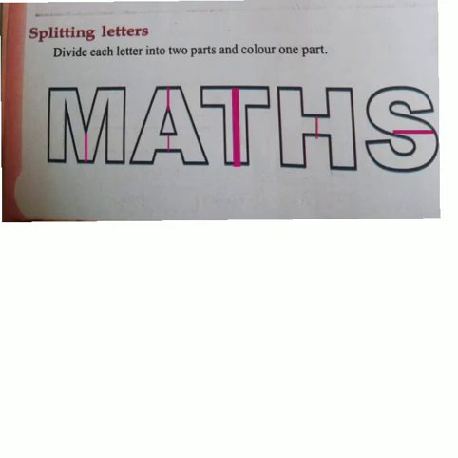Try other ways of splitting these letters into 2 equal parts and then color one of its parts. Don't forget to color. Okay dears? See you in the next class with a new chapter.